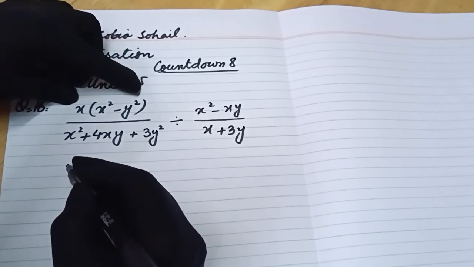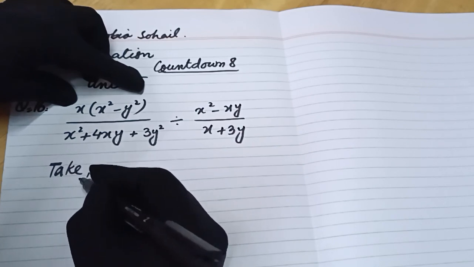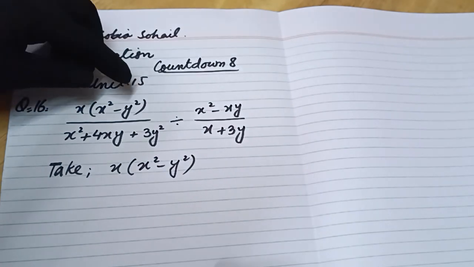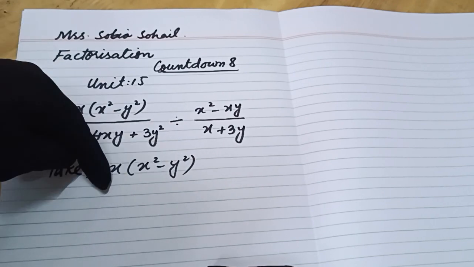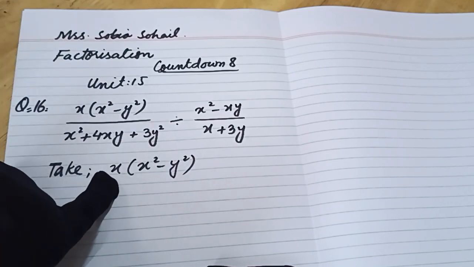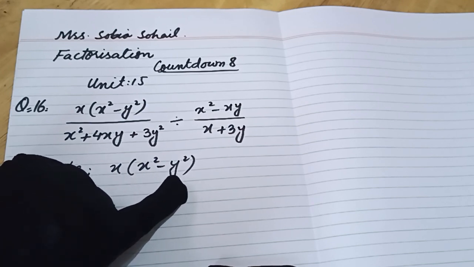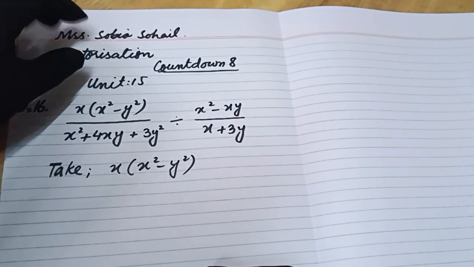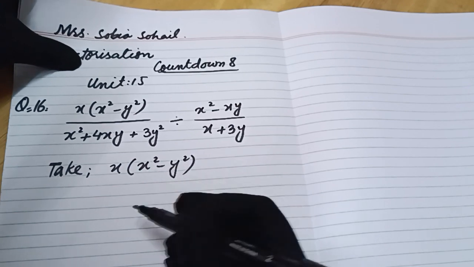Take x times (x square minus y square). First we have to see the first rule: can we take something common, any number or any variable, from here? x is outside already, so it's a factor. Out of x square minus y square there is nothing common. So now we need to check whether any identity can be used. Yes, the identity a square minus b square can be used here.